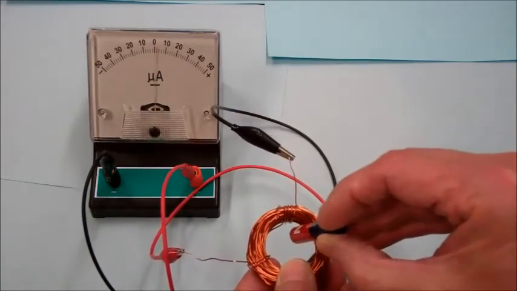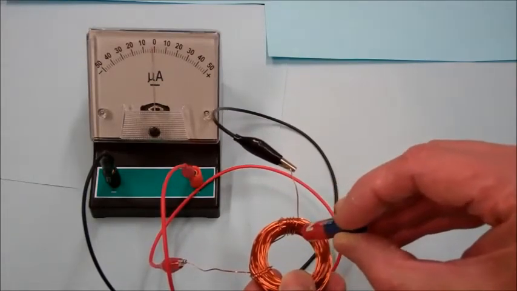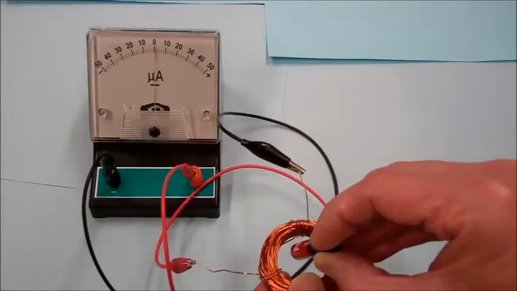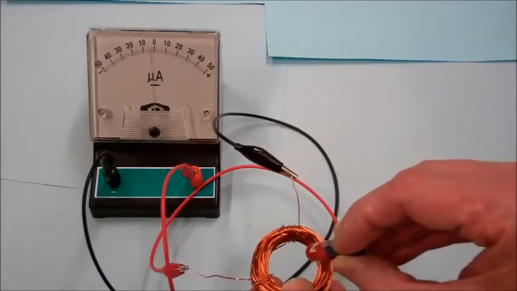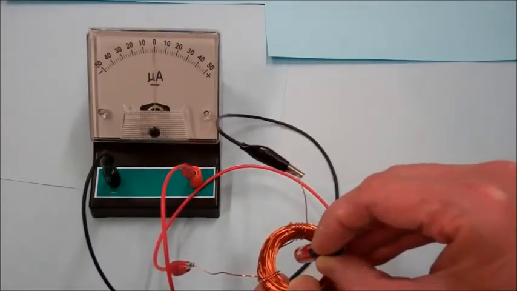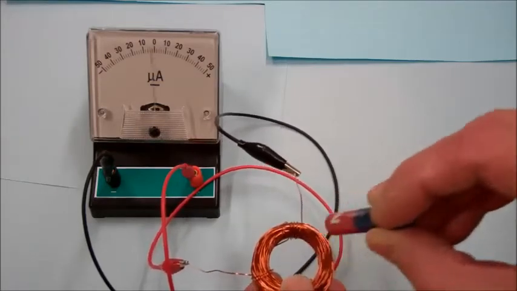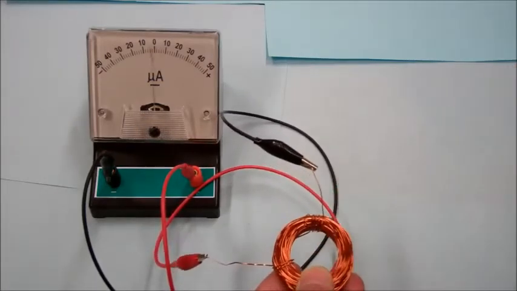And the current that's generated is proportional to the rate of change of magnetic flux with respect to time. So if I move the magnet slow, I get a small current. If I move it fast, I get a larger current flowing.